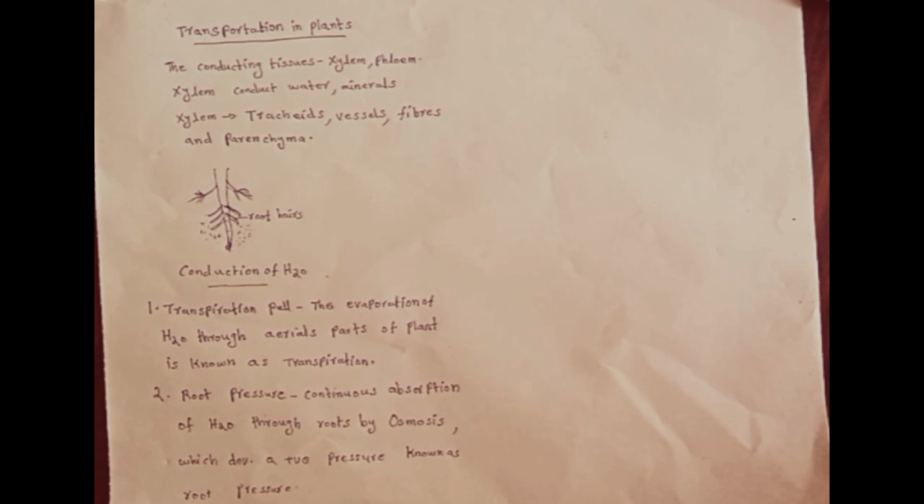Continuous absorption of water through roots by the process of osmosis develops a positive pressure known as root pressure. Transpiration pull and also root pressure help for conduction of water. There are two other processes that help for conduction of water, that is cohesion force and adhesion force.